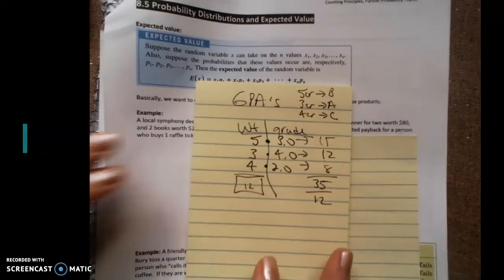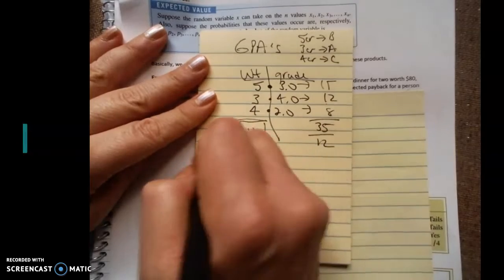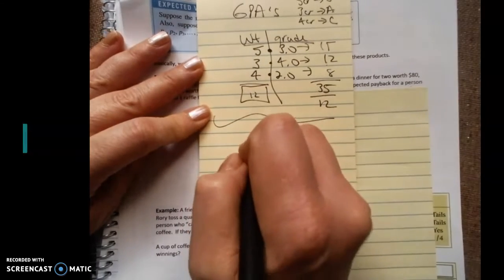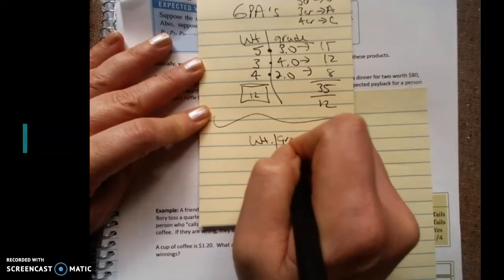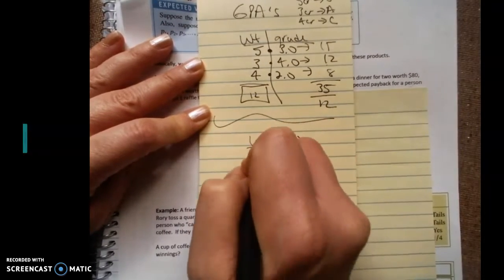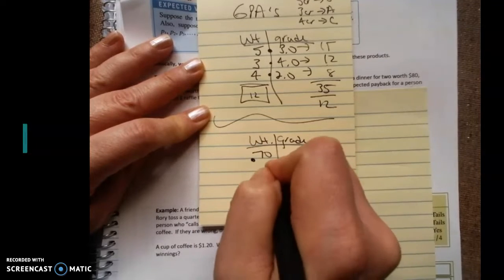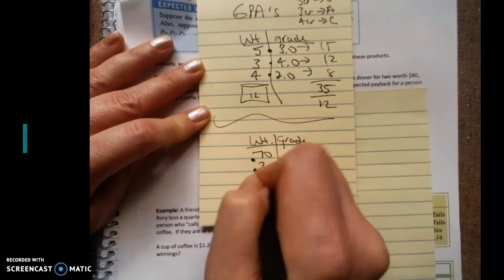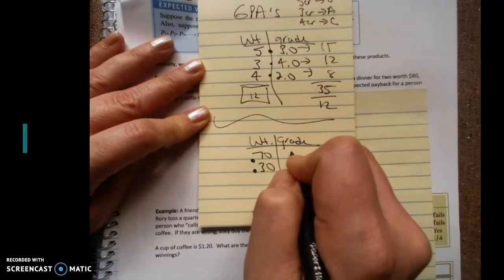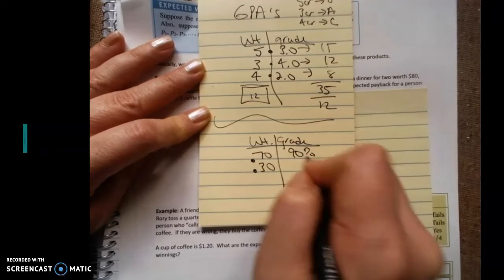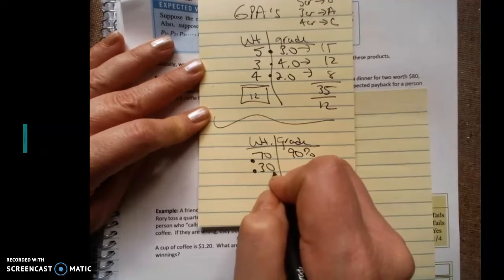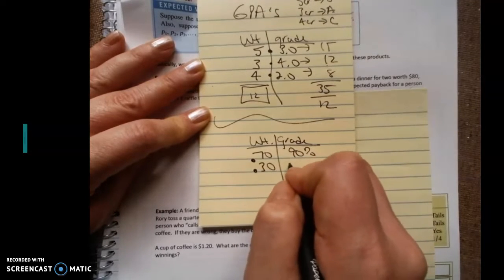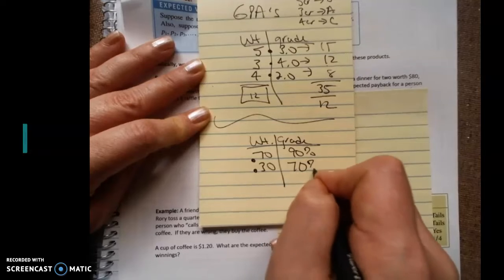Weighted grades in a class are the same thing. Say you have a teacher that says 70% of your grade is tests, 30% is quizzes, okay? And say you have a 90% average on your tests, and on quizzes, maybe you don't take them as seriously, you only get a 70%.